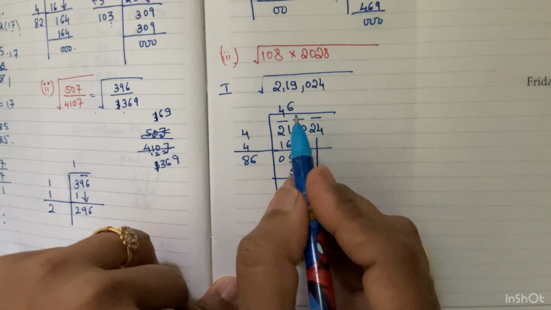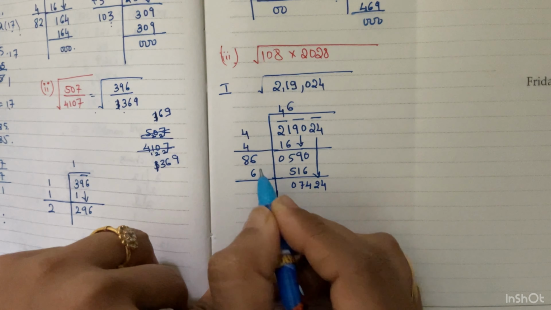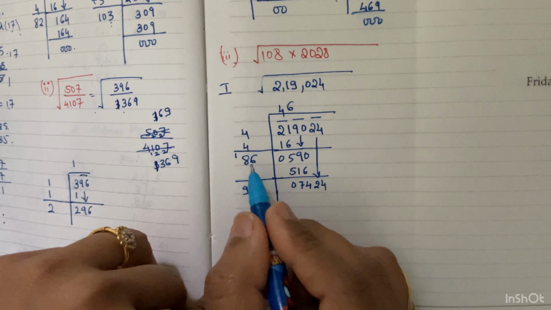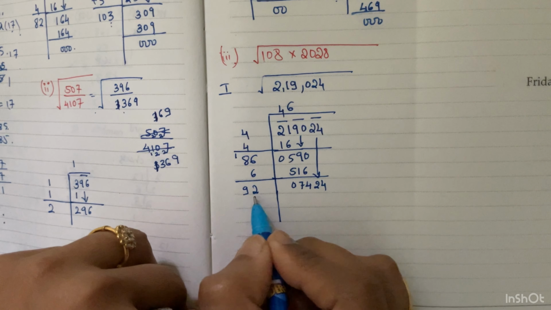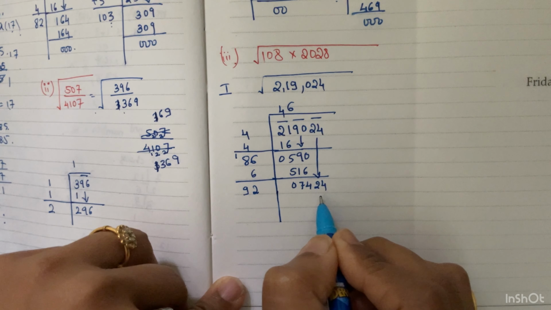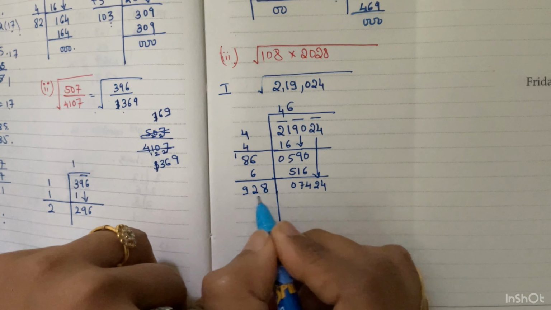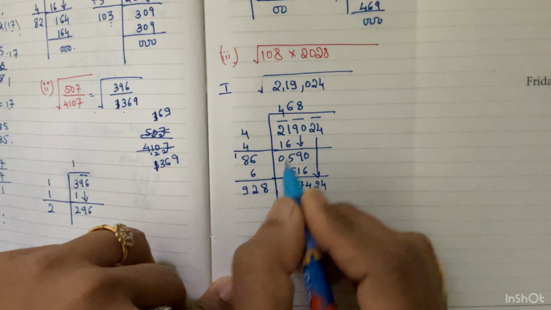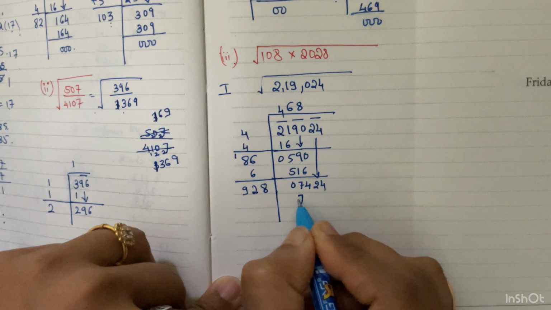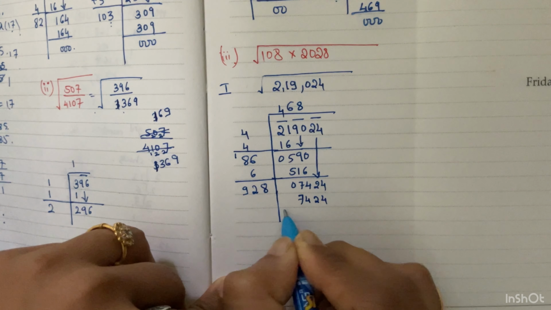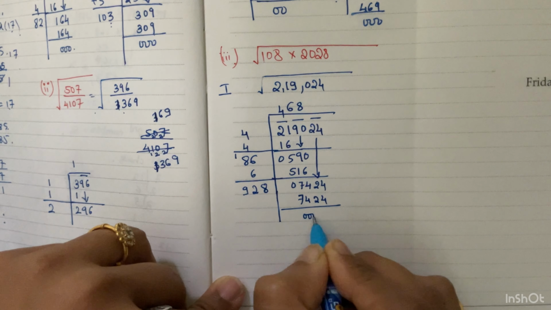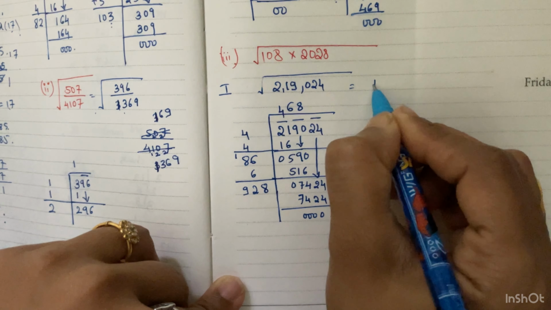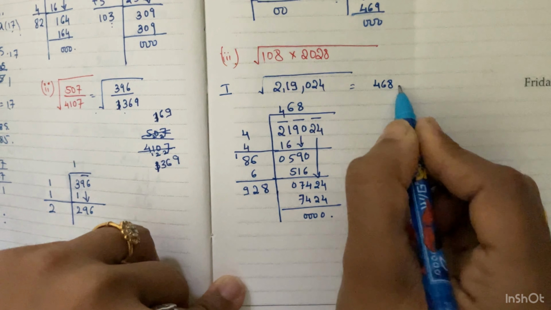Now this 6 we need to add here. 6 plus 6 is 12. 1 here, 1 plus 8 is 9. We have now 92. Now to do the division of this number, I'm going to take the number 8. The same number we need to write here. Now we have 928. 8 times that we get 7,424. After subtraction we got the remainder as 0. So its square root value is 468. This is one method.